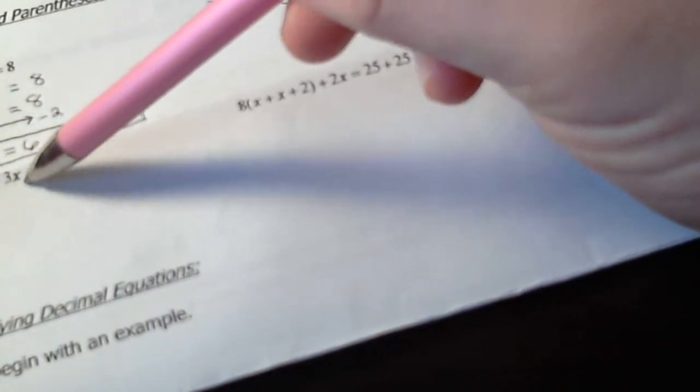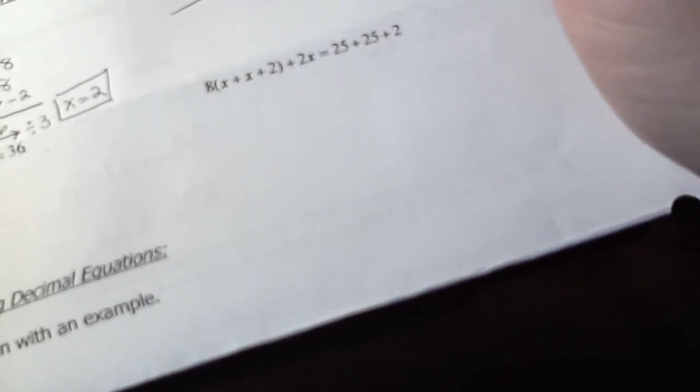You can do this one over here on your own. We'll pick this one up in class. So let's see what we have going on here. Looks like we have some simplification in the parentheses before we do anything else.